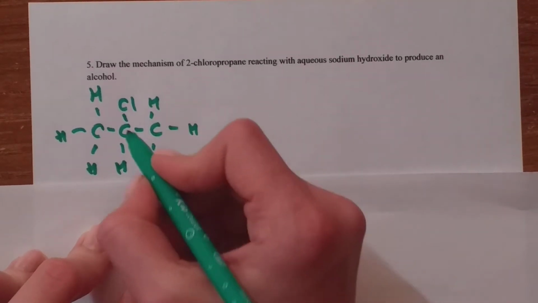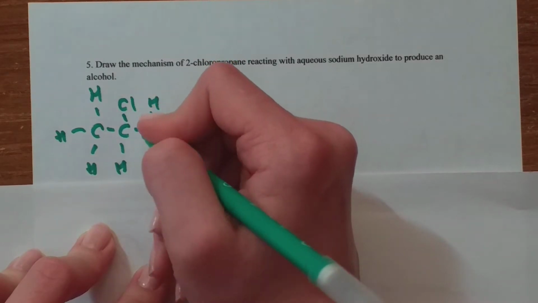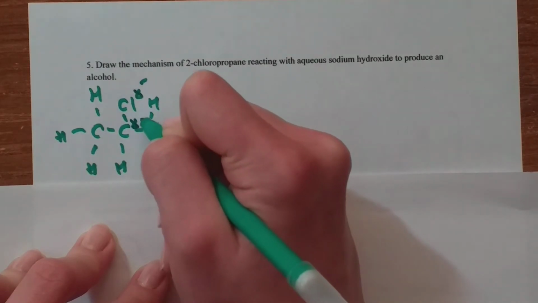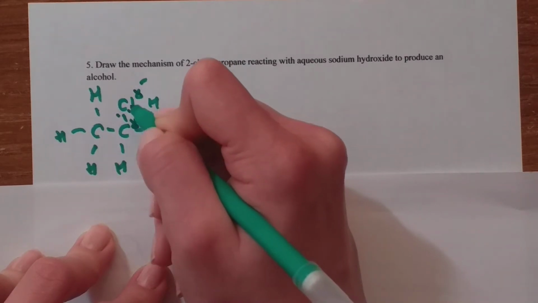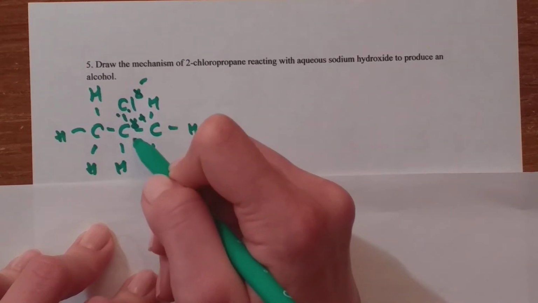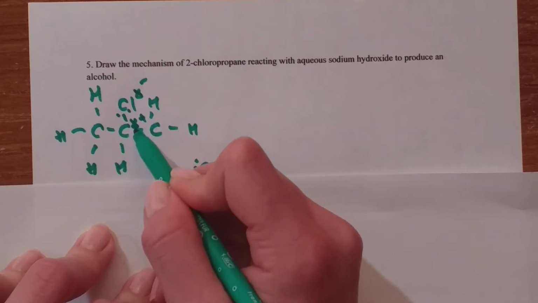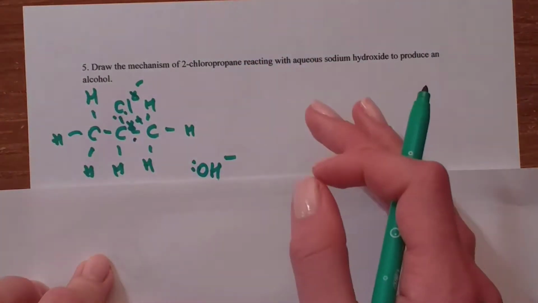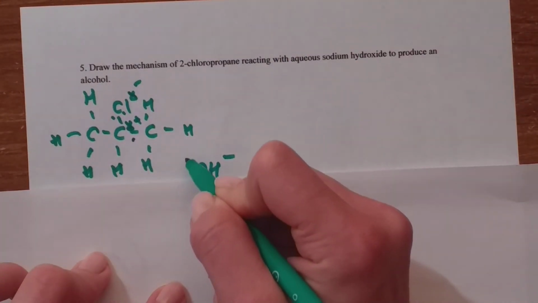So in this mechanism, C and Cl experience a heterolytic bond fission. This means that they're not sharing the electrons equally. Chlorine is more electronegative than carbon, so it wants the electrons more to itself. That's why it's slightly minus. And carbon is slightly plus. Because carbon is slightly plus, it's exposed to attack. This is an electrophile.